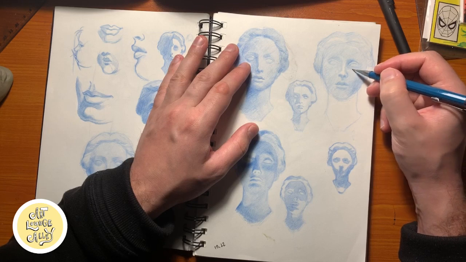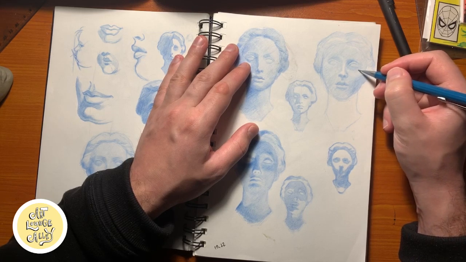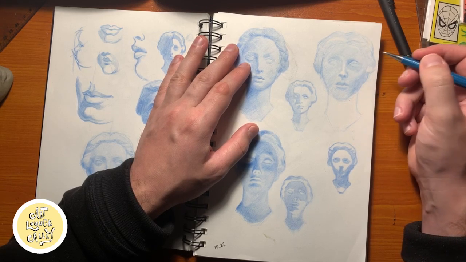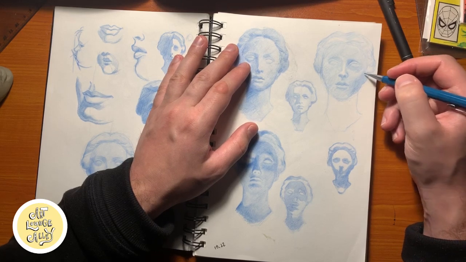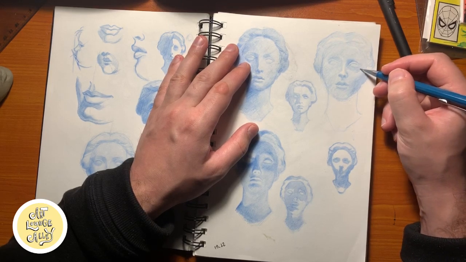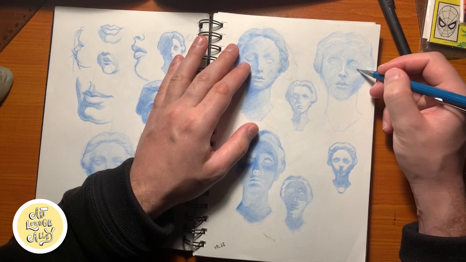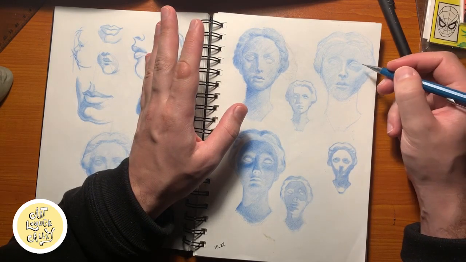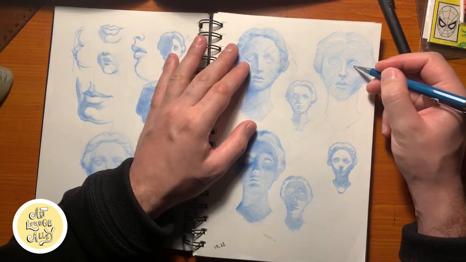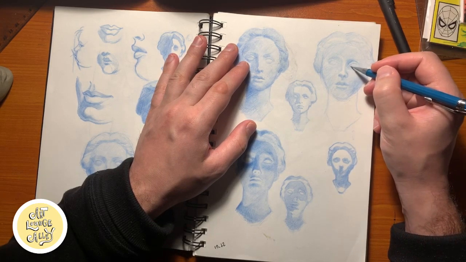Whereas you can't do that with figure drawing. If you take shortcuts with the face, with certain features, it's going to break the entire drawing. The figure isn't going to look well rendered, or isn't going to look real.